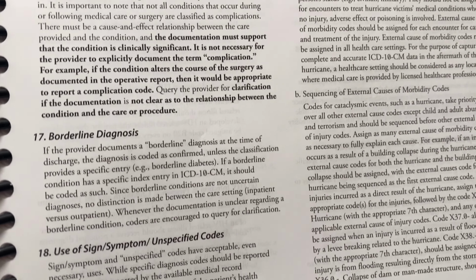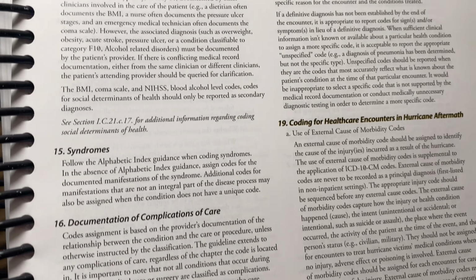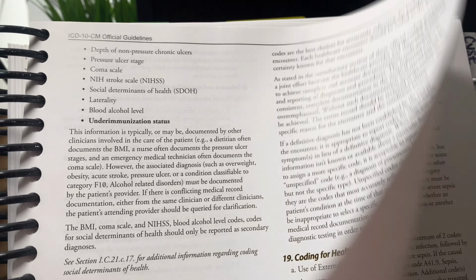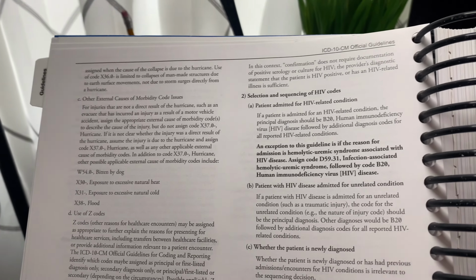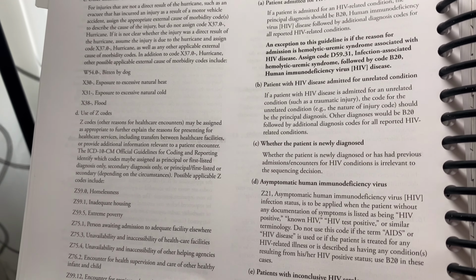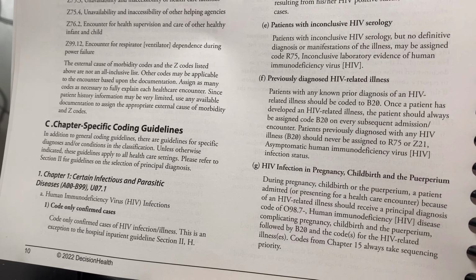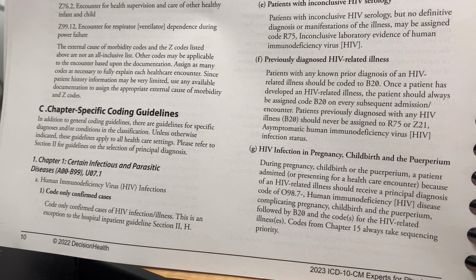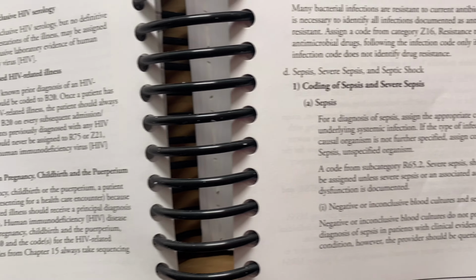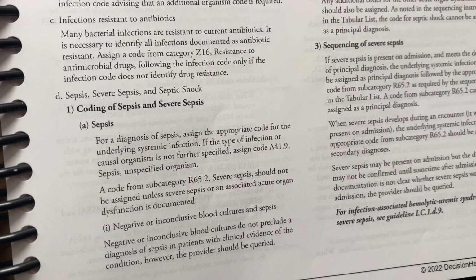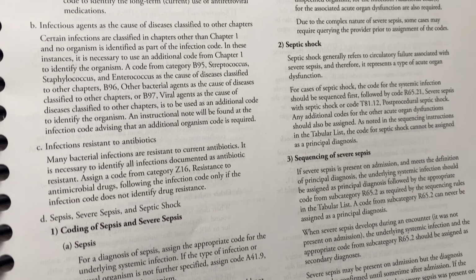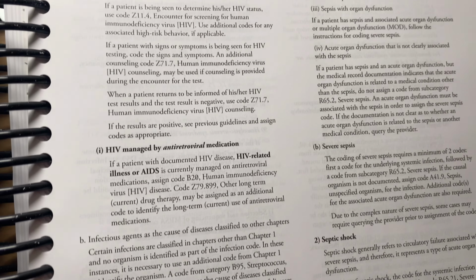But it's completely fine. The guidelines are here to help you, and whenever you have a chapter specific code, let's say for example, if you are coding hypertension, and I'm not sure what chapter that's in, you would just go in the guidelines and then you would look for that chapter and then see what they're telling you to do and how to code it.